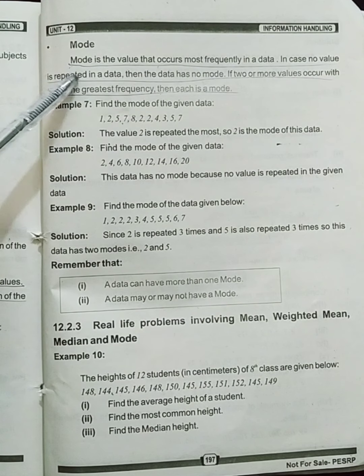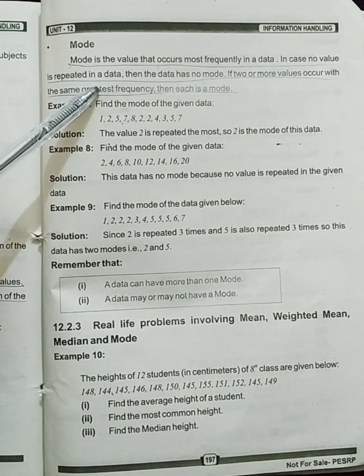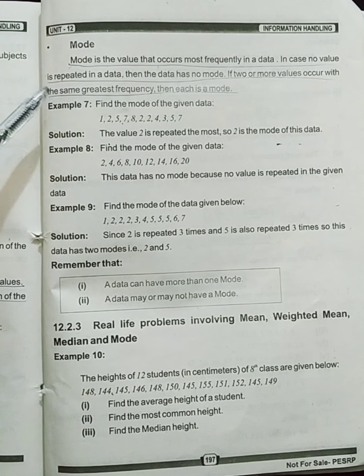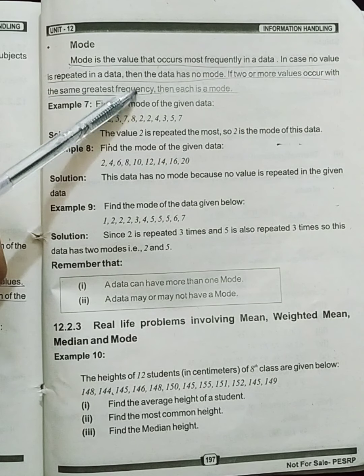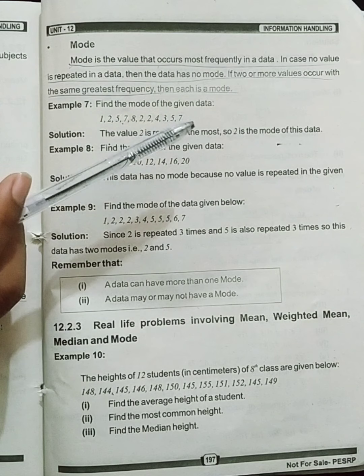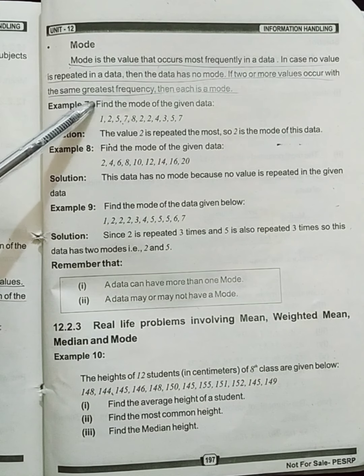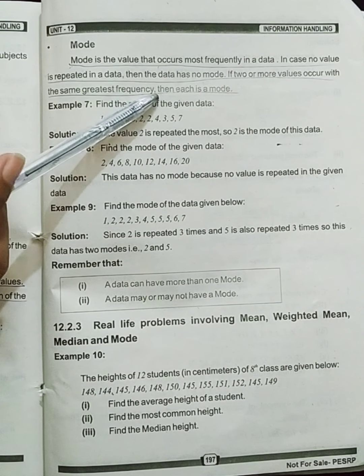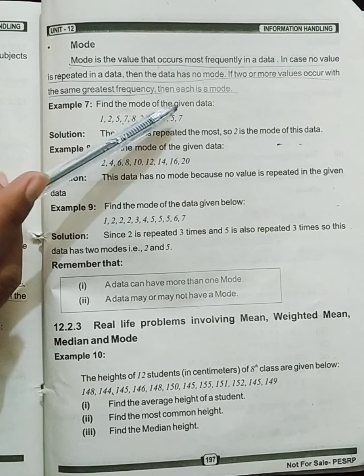Topic we have is mode. Mode is a value that occurs most frequently in a data. If no value is repeated in the data, then the data has no mode. If two or more values occur with the same greatest frequency, then each is a mode.